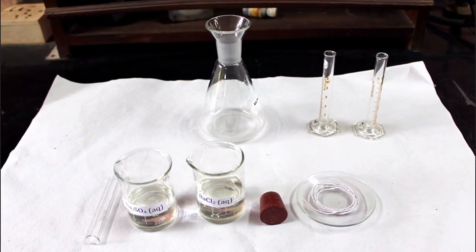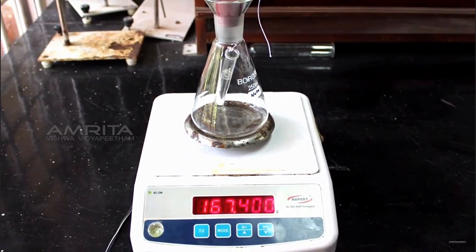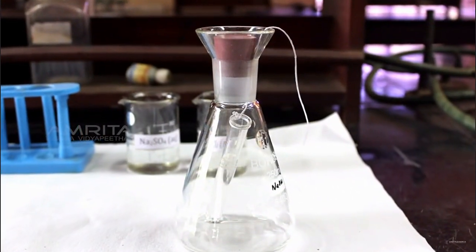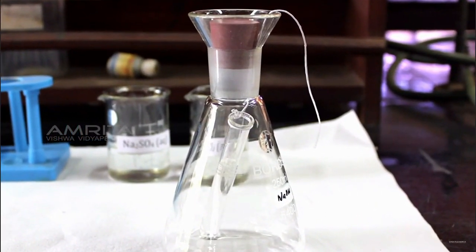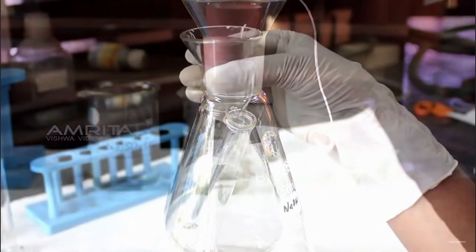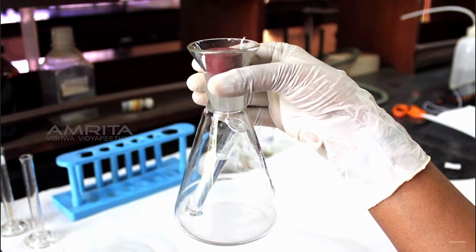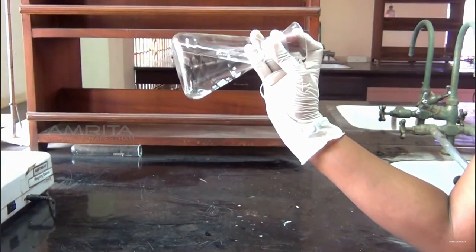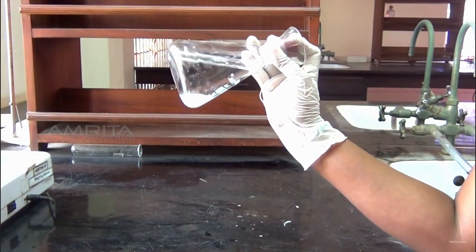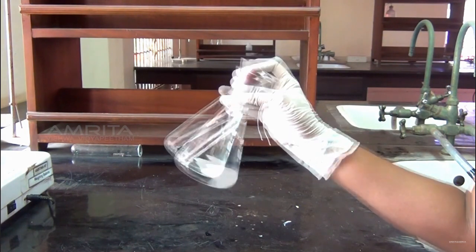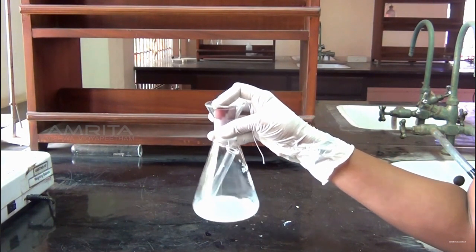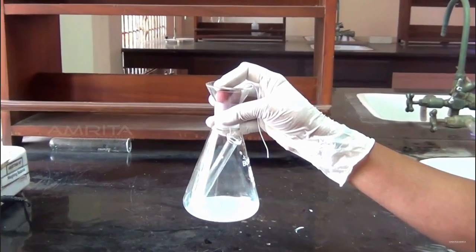Precautions: when setting up the apparatus and while taking the first reading of the total mass of apparatus and reactants, care must be taken that the barium chloride solution in the test tube does not spill and mix with the sodium sulfate solution in the conical flask. To start the chemical reaction, tilt and swirl the flask well so that the barium chloride solution in the test tube spills and mixes with the sodium sulfate solution in the flask.